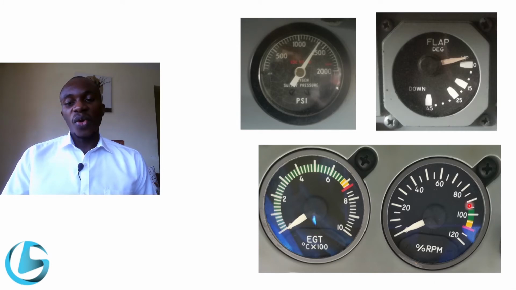And we see the exhaust gas temperature. It shows the temperature of the exhaust gas of an APU. It's an analog indicator. It is in degrees centigrade. And the RPM, this one is in percentage. It shows the revolution or the RPM of the APU compressor. So all these are analog indicators found on an aircraft.